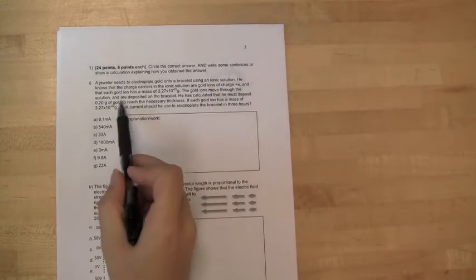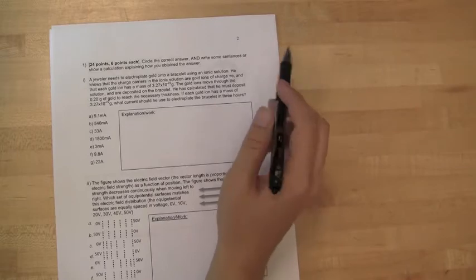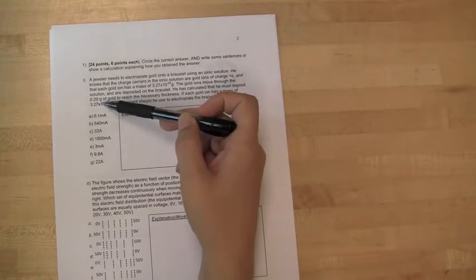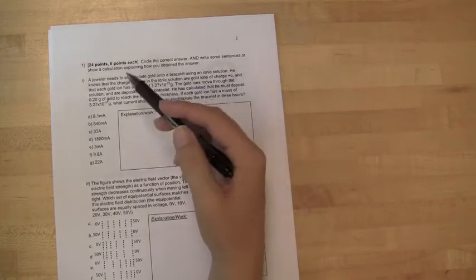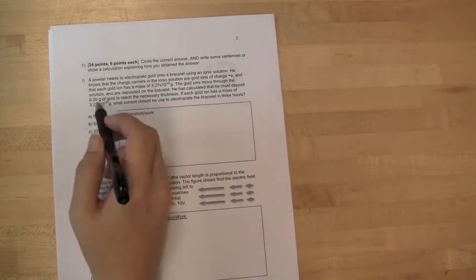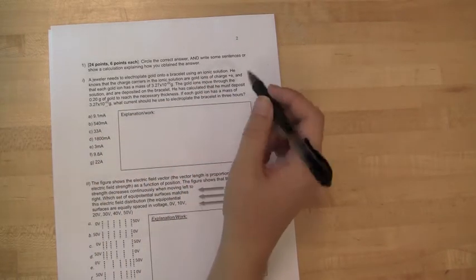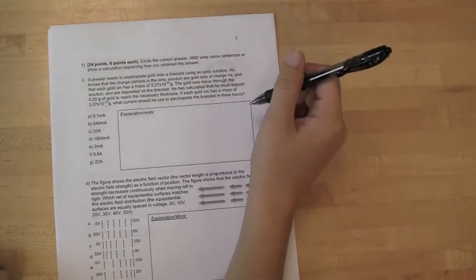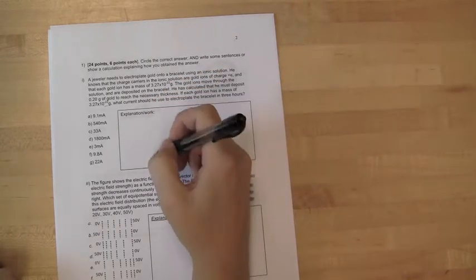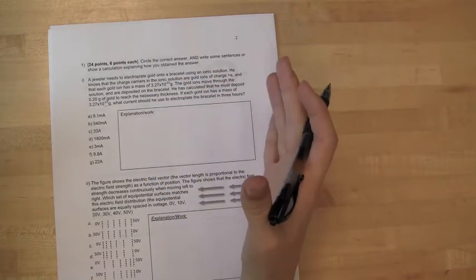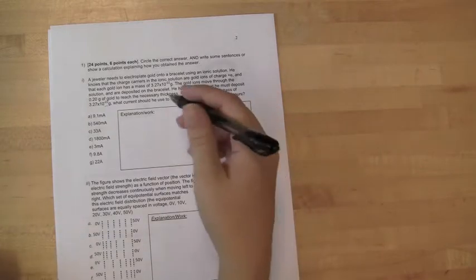The gold ions move through the solution and deposit on the bracelet. He's calculated that he must deposit 0.2 grams of gold to reach the necessary thickness. If each gold ion has a mass of 3.27 times 10 to the minus 22 grams, what current should he use to electroplate the bracelet in 3 hours? Okay, so he's just going to run a current through this metal bracelet, and then gold ions are going to deposit themselves on the surface.